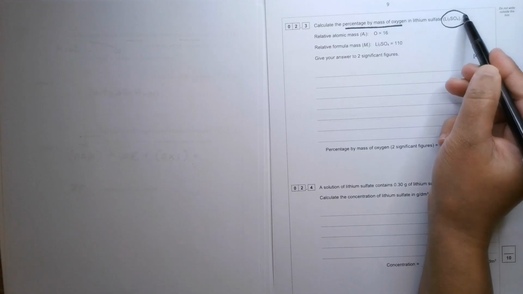2.3, calculate the percentage by mass of oxygen in lithium sulfate. So basically the percentage of oxygen in this compound here. Give your answer to 2 sig fig, and it's out of 4 marks. So let's work out the relative formula mass of O4. Oxygen is 16 times 4.